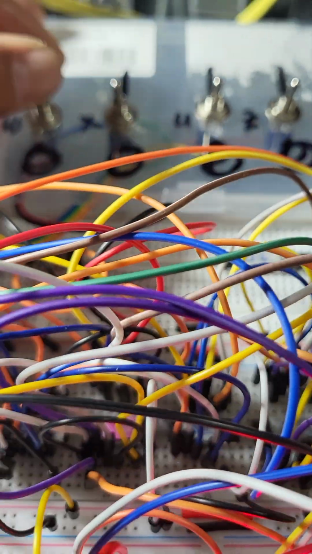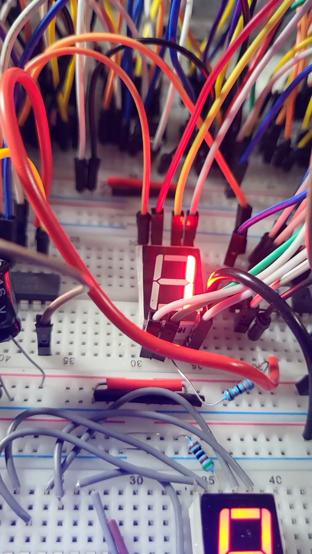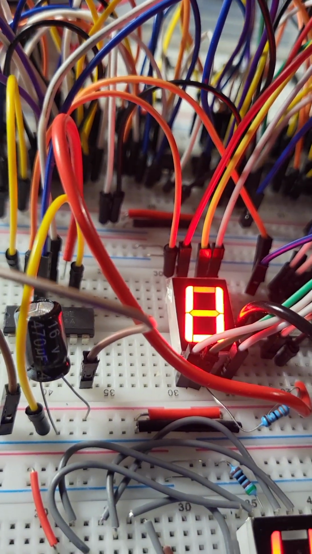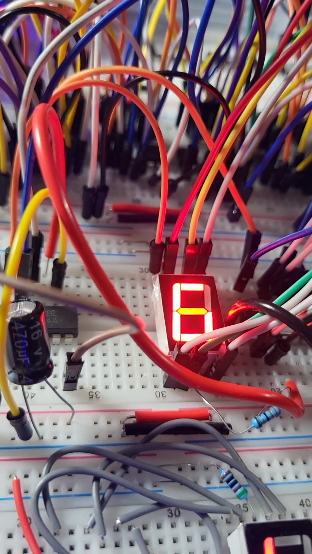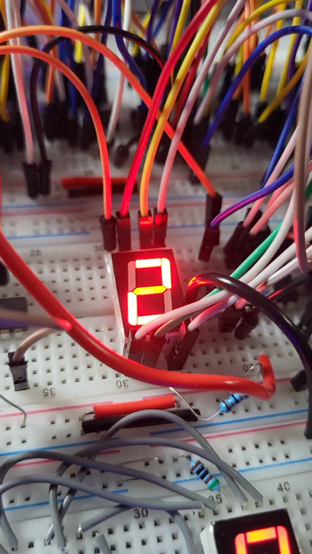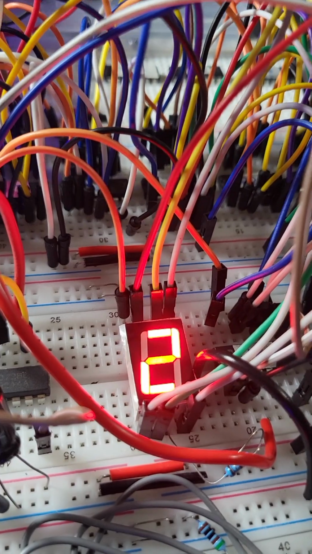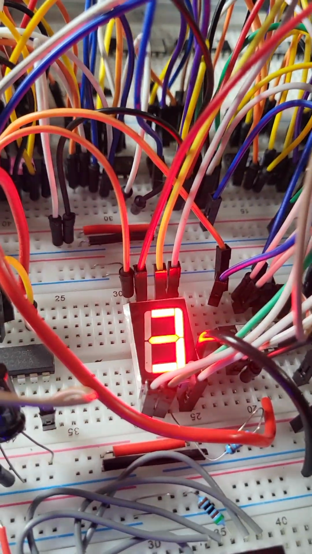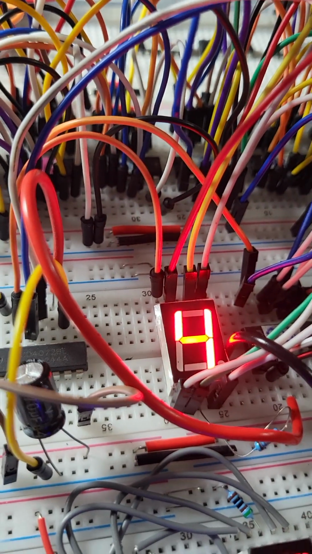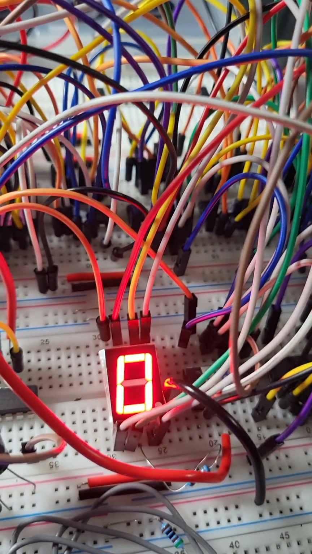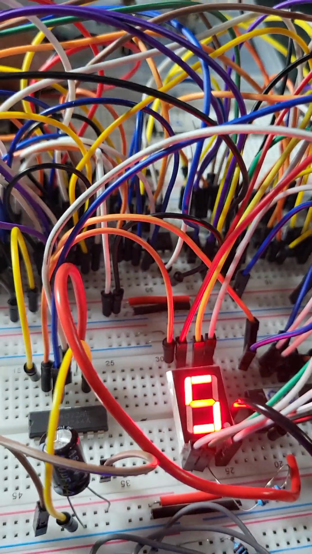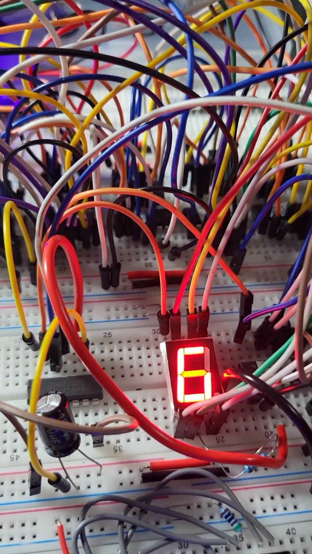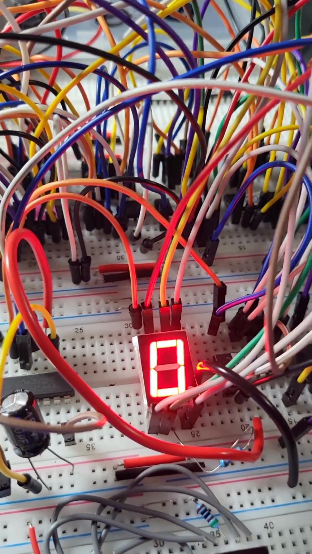not the same as this, as we do it manually, like 1, 2, 3, 4, 5, 6, 7.